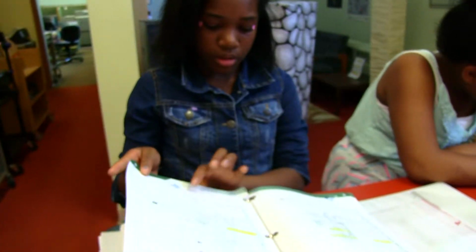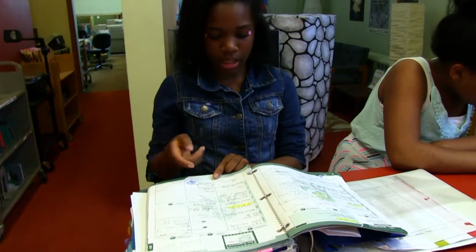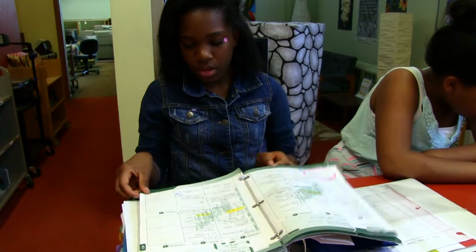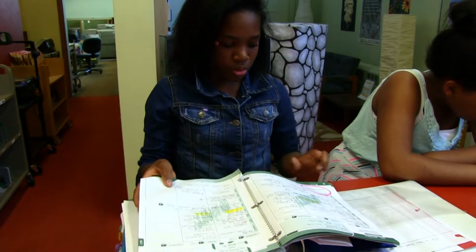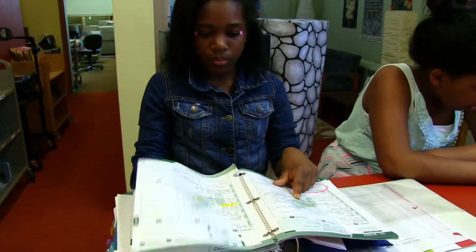And this is stamp count, kind of how many minutes you read and then how many stamps you get. So you measure how many minutes you read and then make sure you have a signature and highlighting.